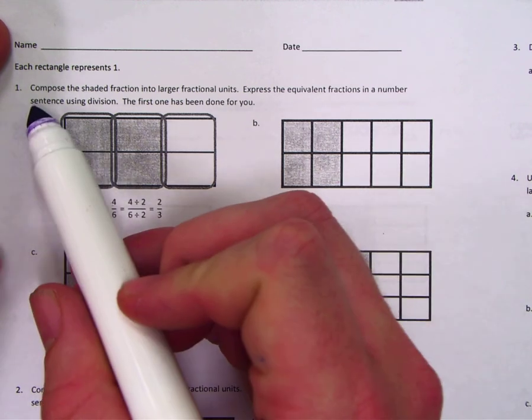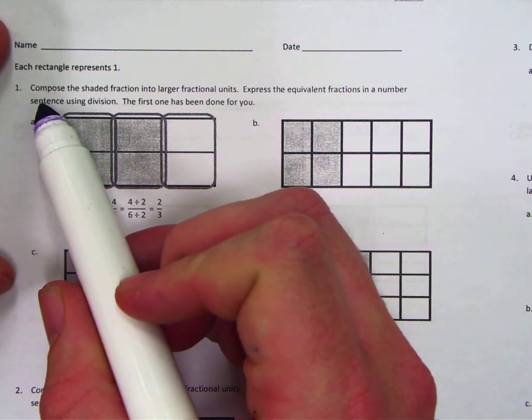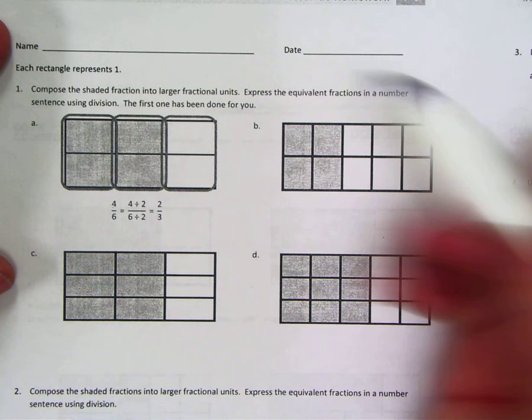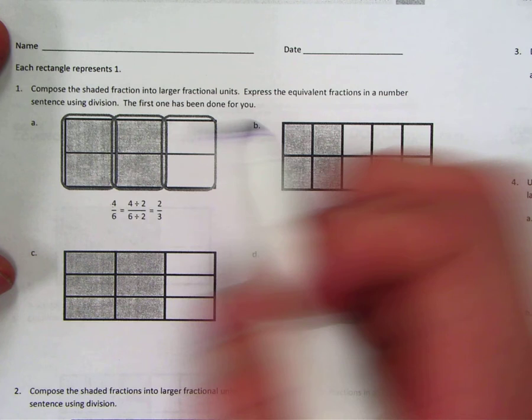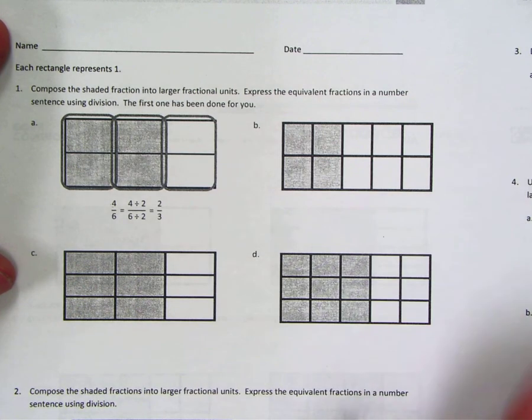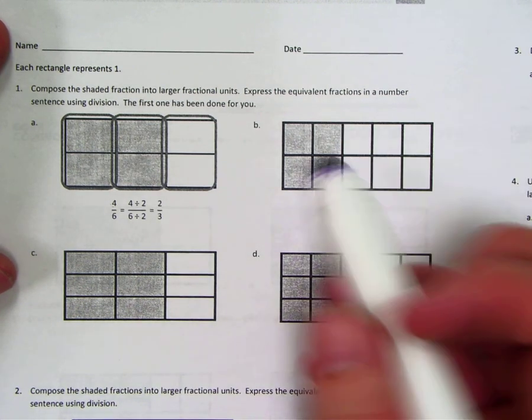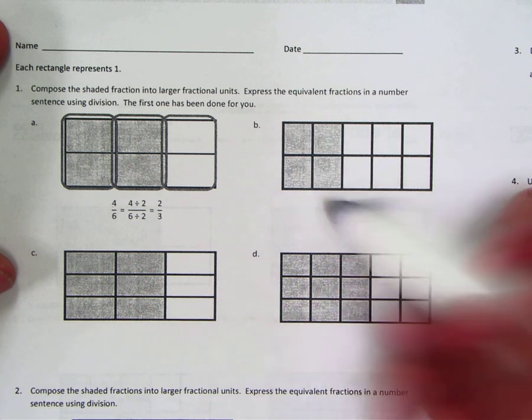So it says compose, which means create, the shaded fraction into larger fractional units. Express the equivalent fractions in a number sentence using division. The first one has been done for you. So you can see A as an example. We'll give you another example here. So we're going to look at first B, and we're going to look at what the original fraction is.